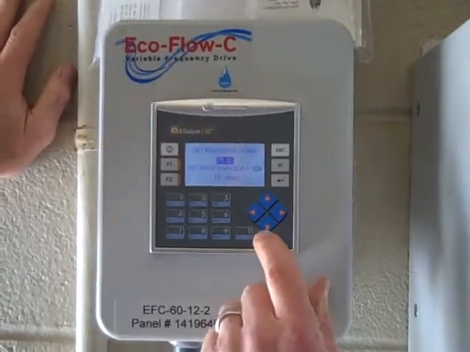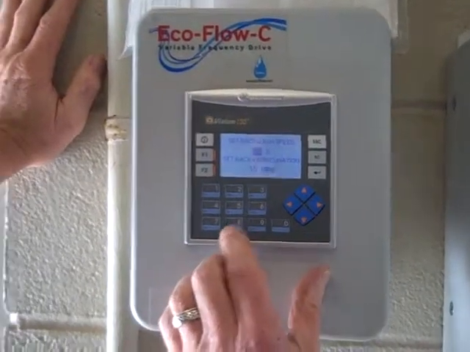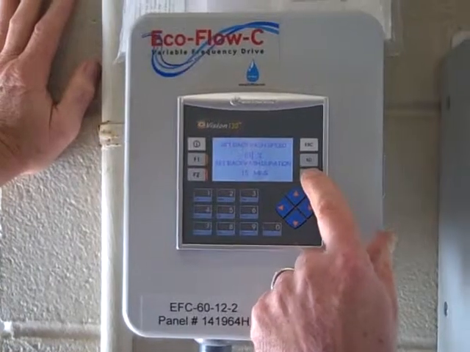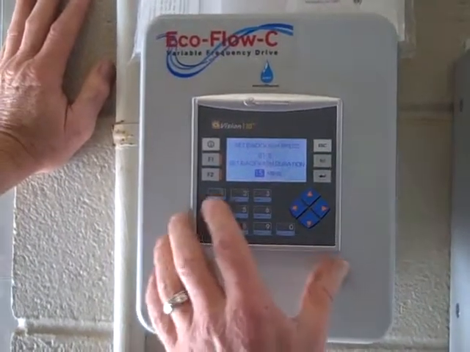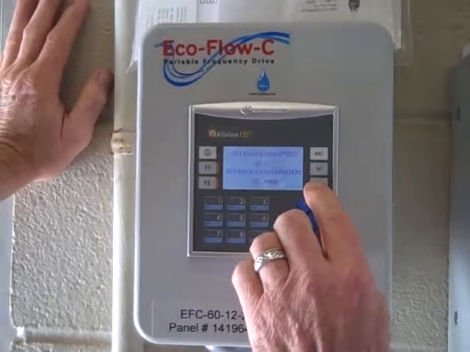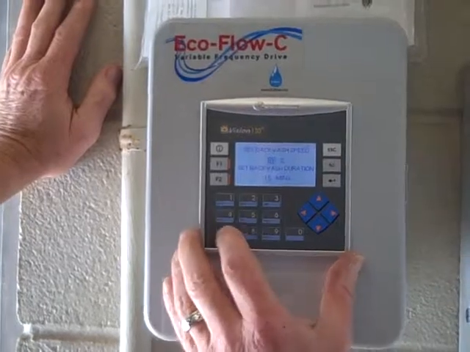Press it. If you want to change that speed, you hit enter. Let's say, I'm going to try 81%. Hit enter. And if you think that time's too long, you can change your time. Okay? Let's go back to the 75 since that's what we set it at.